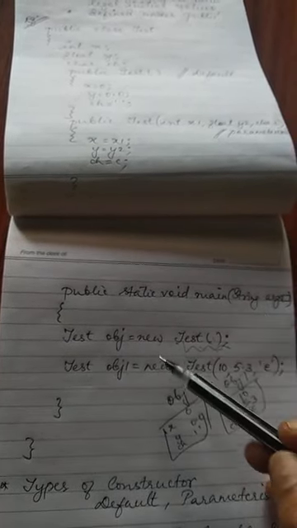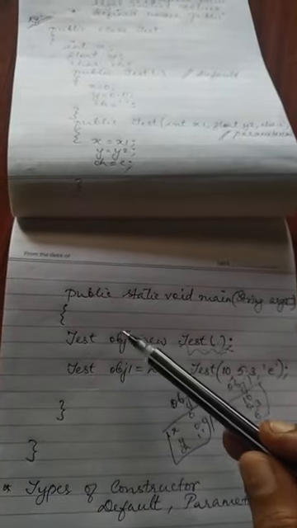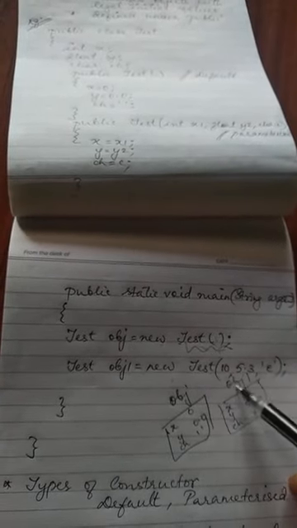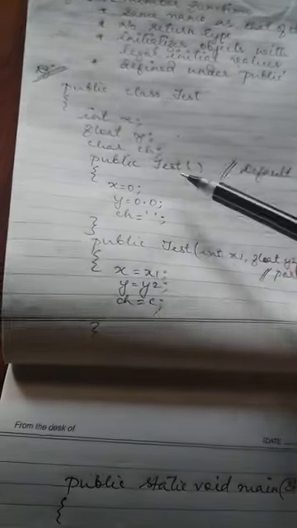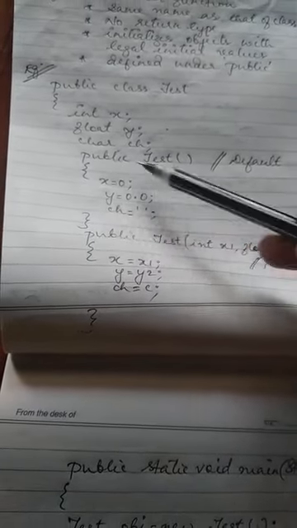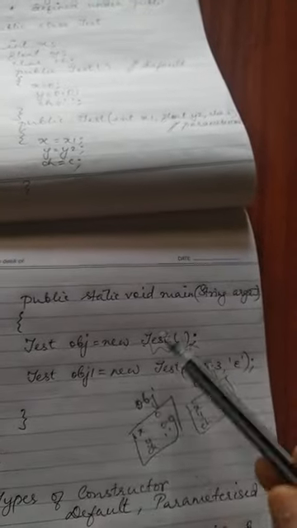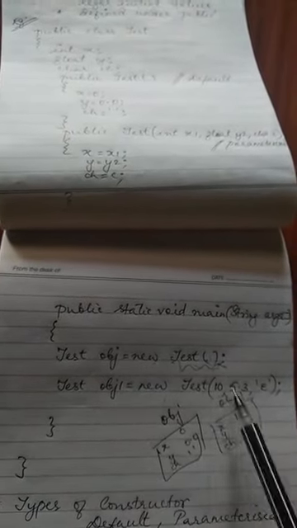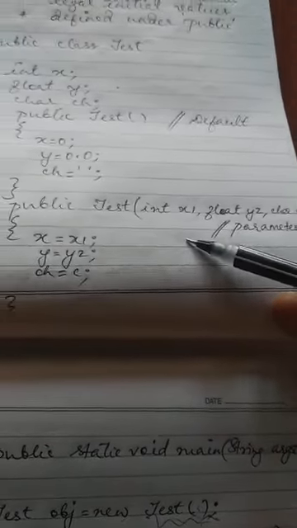Inside the main function we create objects, and while creating an object we are calling a constructor. Here we are calling the default constructor, so control goes to the default constructor. After that we are creating another object obj1 by calling which constructor? The parameterized constructor. So control comes to this side.